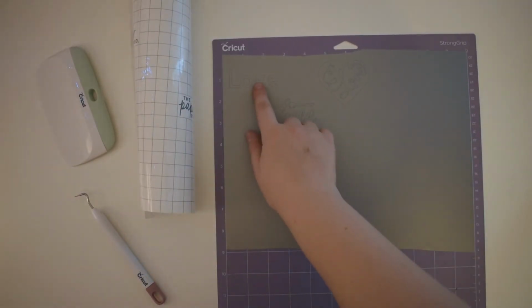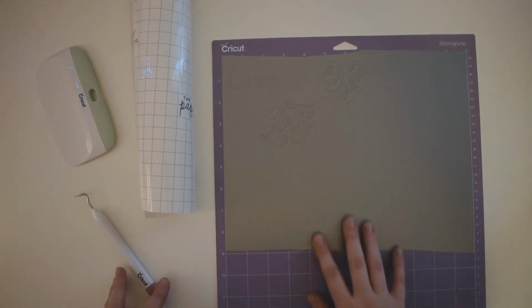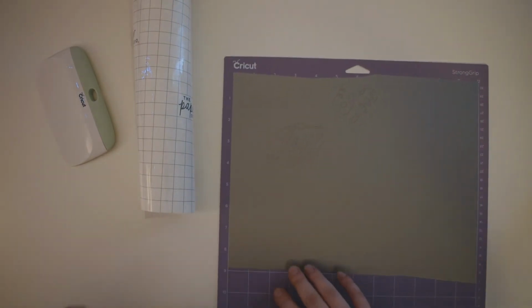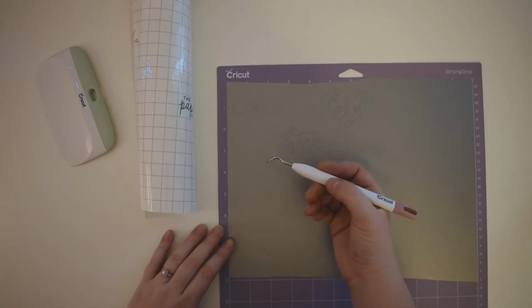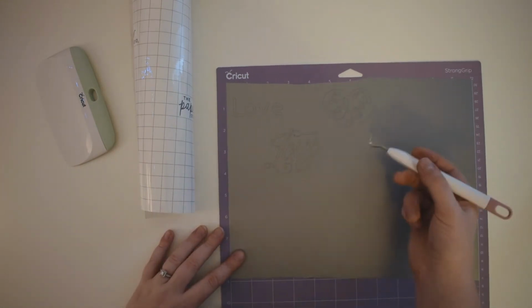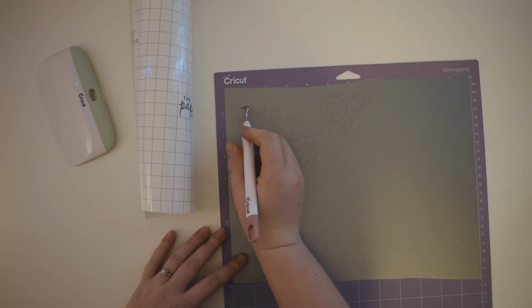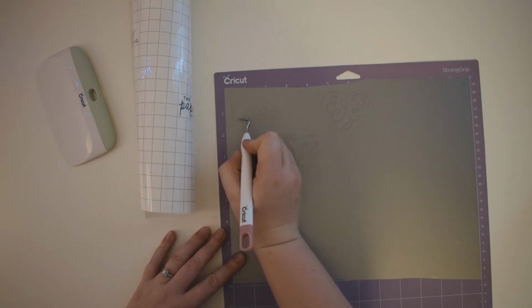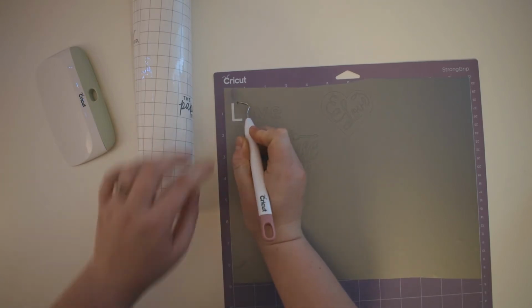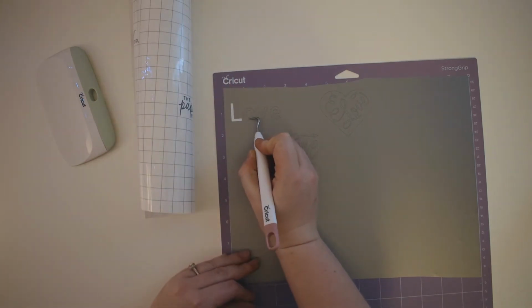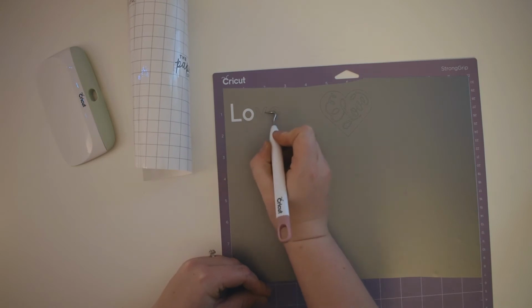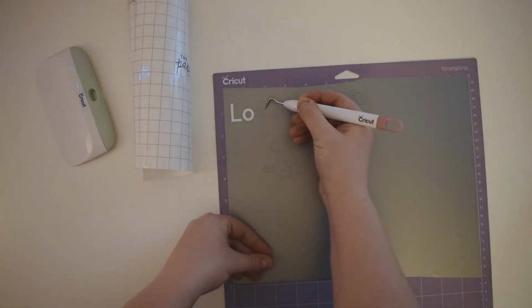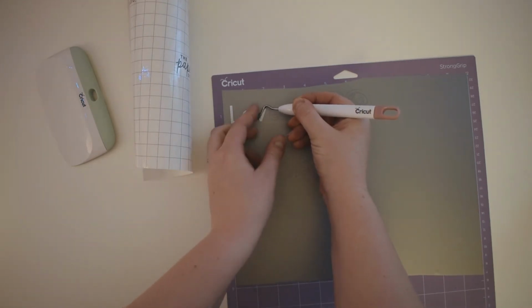Alright, so I've cut out those designs, and my next step is to take my weeder tool and weed out whatever pieces I don't need. So for this love one, I'm going to weed out the letters, but any inner pieces need to stay.